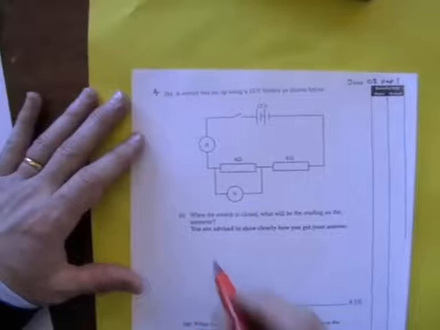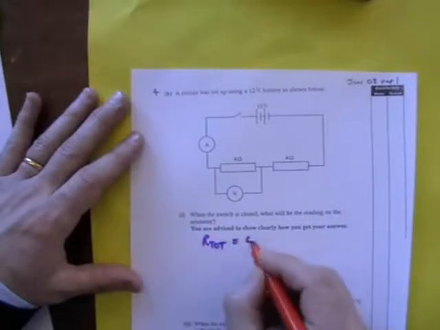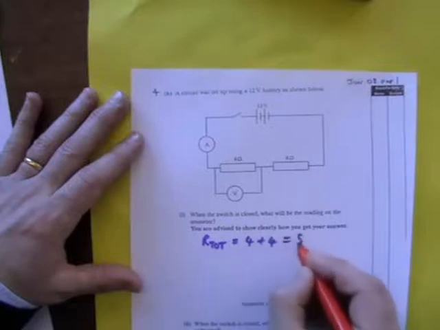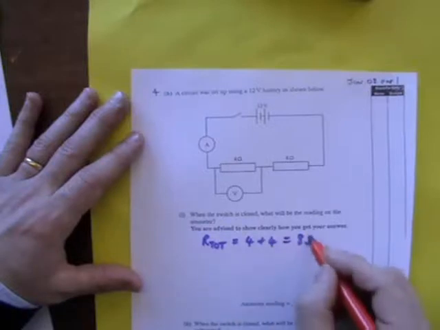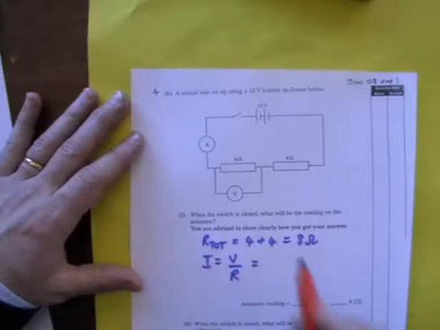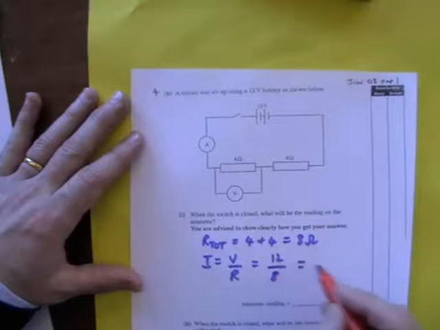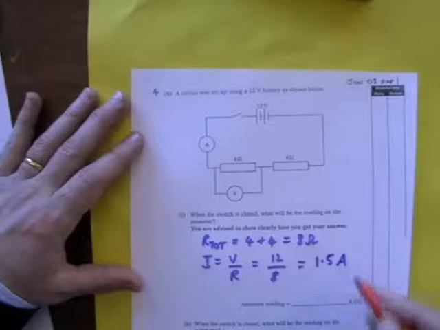So the total resistance is equal to 4 plus 4, which is equal to 8 because they are in series. Therefore, I is going to be equal to V divided by R, which is equal to 12 divided by 8, which is equal to 1.5 amps. So we have 1.5 amps coming around the circuit.